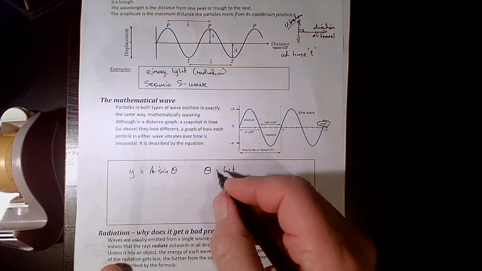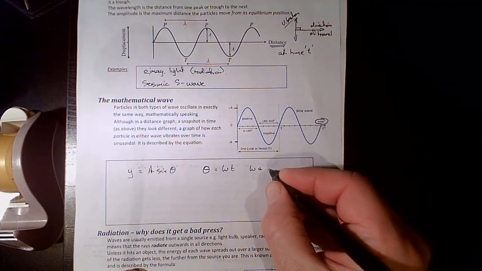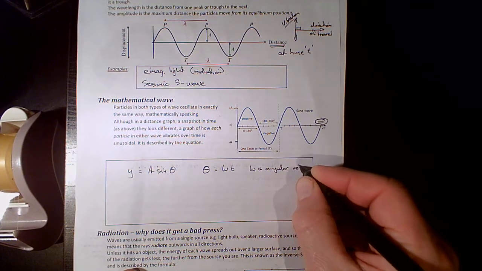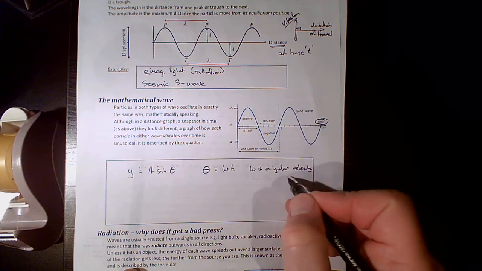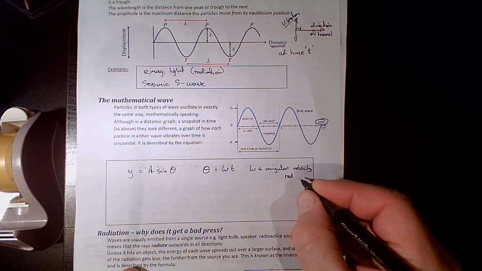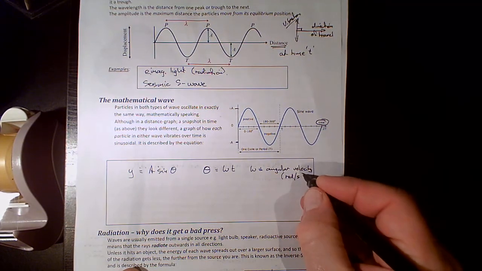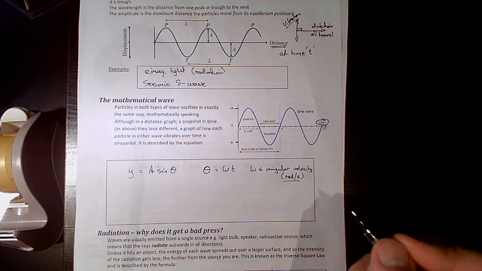Now for us, omega is angular velocity. You do not need to know that this year. But the idea is angle per second rather than meters per second. So that's our unit, radians per second or rads per second.